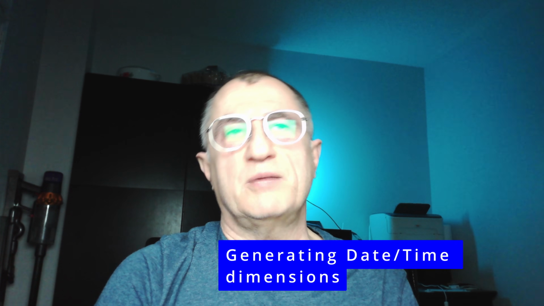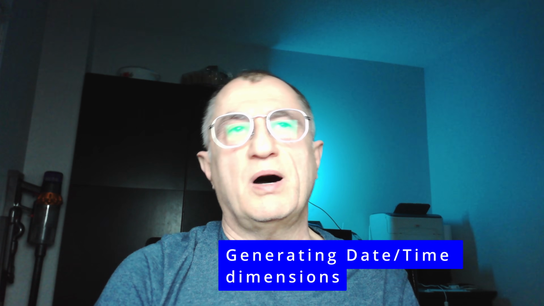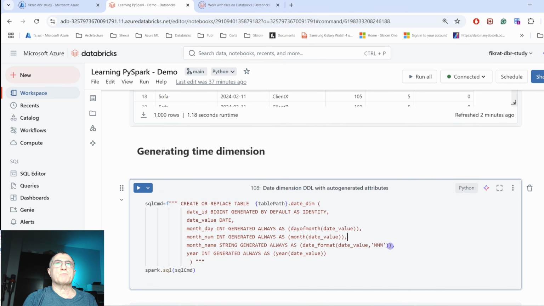This kind of dimension table will contain some useful date time related components like day of month or month number, month name, year number. These are normally extracted from date. Since date time dimensions contain lots of generic columns which can be calculated from a date column, it makes sense to implement time dimensions as a create table, just like this.